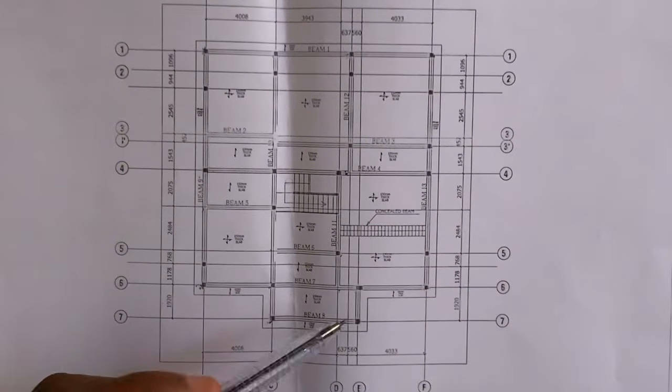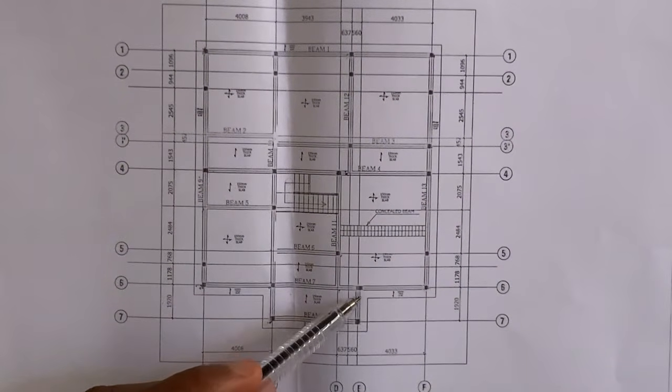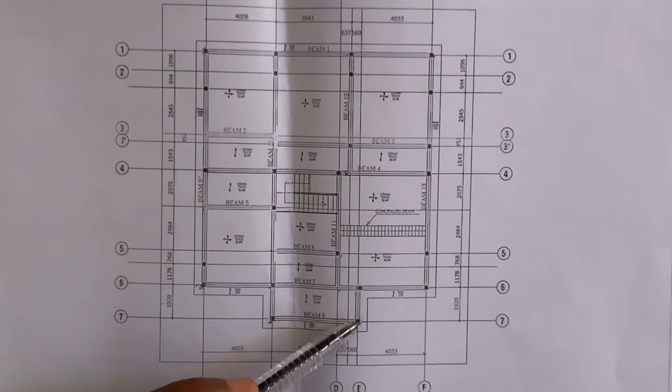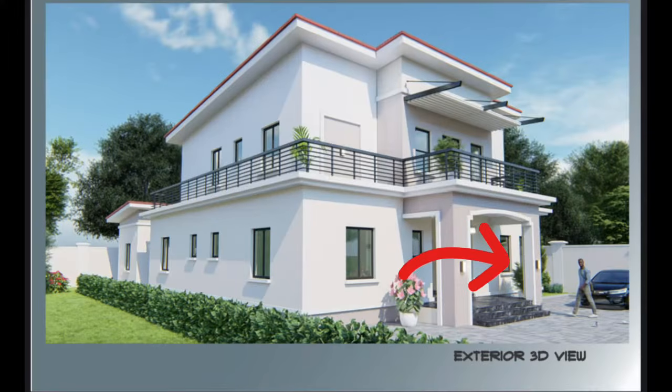Another thing I noticed is that in the elevation drawing, and in what we've measured before, there's an opening here, which is supposed to be enclosed by a beam.